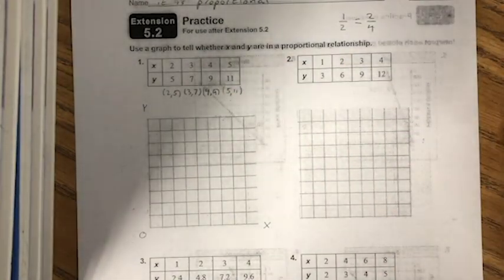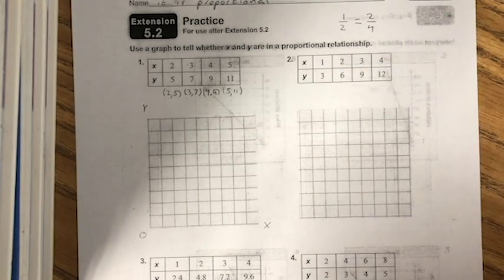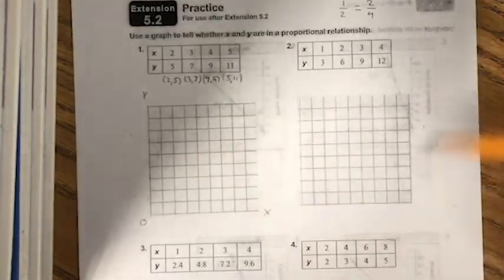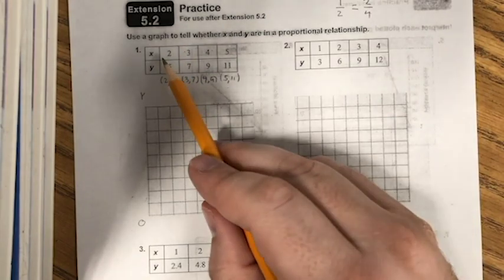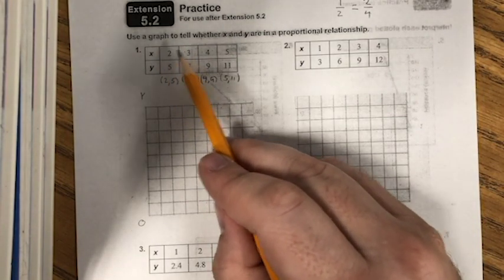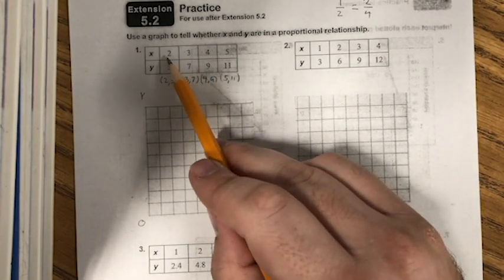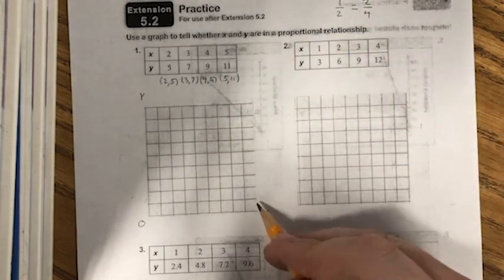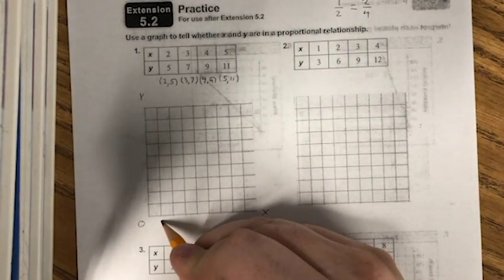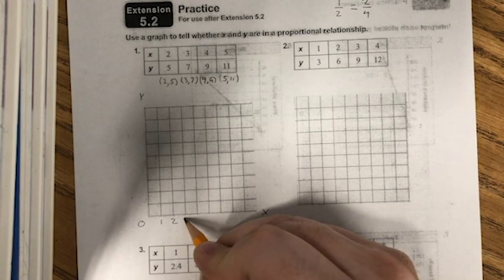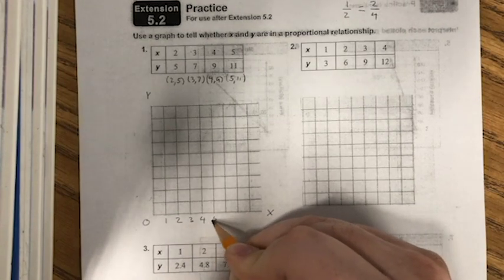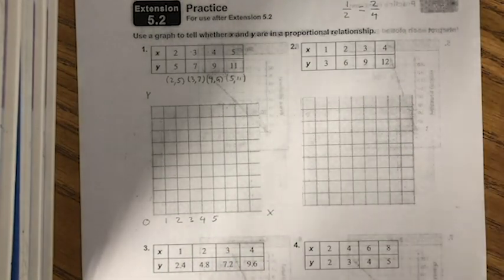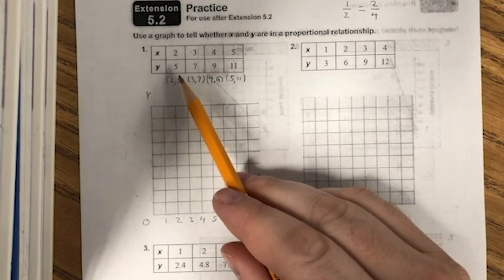Now that I know that, I can plot them on a graph. But before I can even do that, I need to get my graph set up. So if we look at our x values, we're counting by ones because it goes 2, 3, 4, 5. So I can do the same thing down here. I'm going to count by ones: 1, 2, 3, 4, 5. That's good enough. All right, let's look at this one.